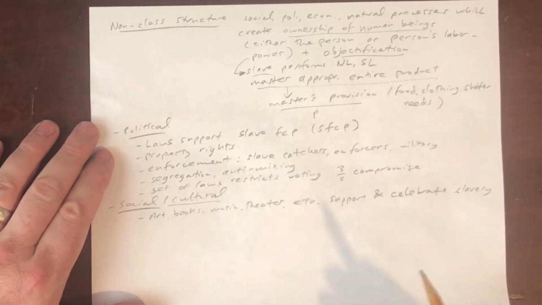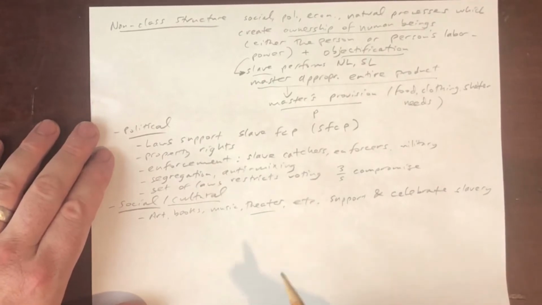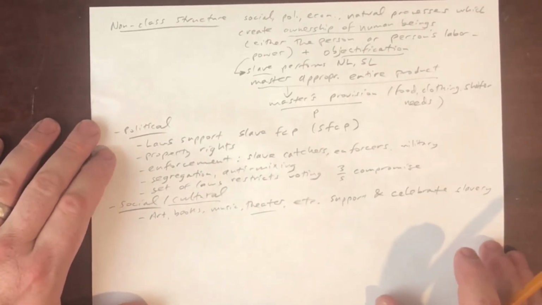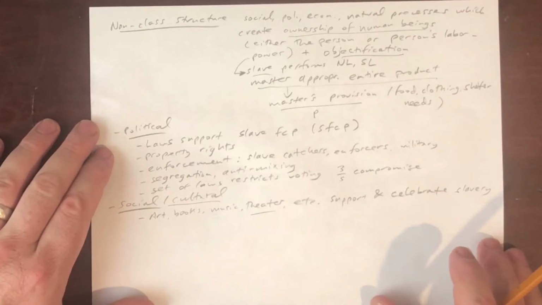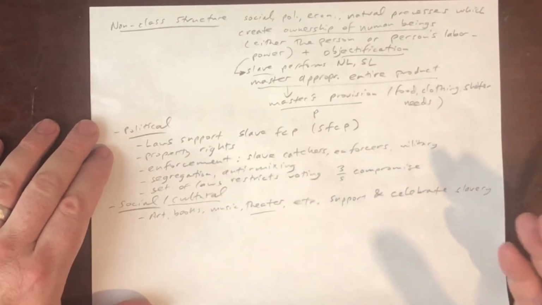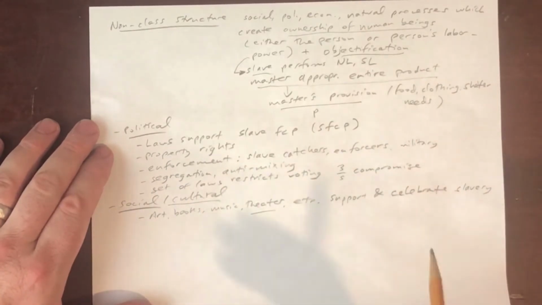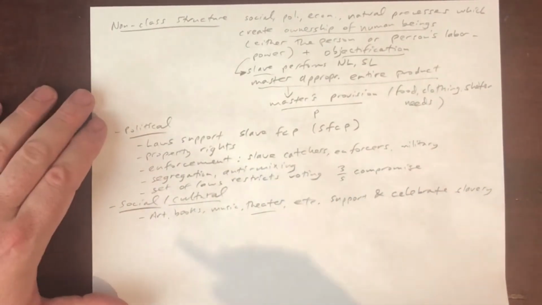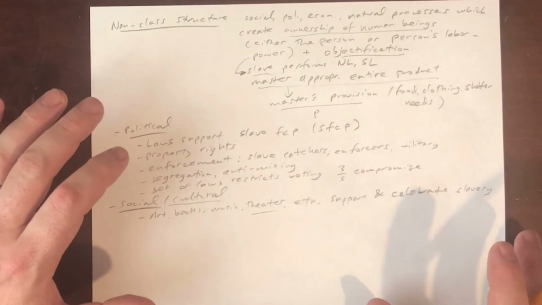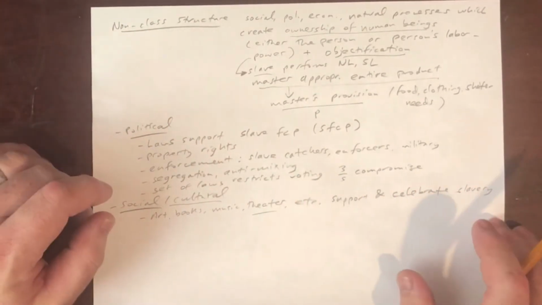If you want to have theater productions which say how wonderful slavery is, of which there were many, by the way, in the antebellum period in American history, you have to support the theater, right? You have to actually go to the theater, you have to donate to the theater, etc. So this is our focus. Economically, it's like, how does all this stuff get paid for?